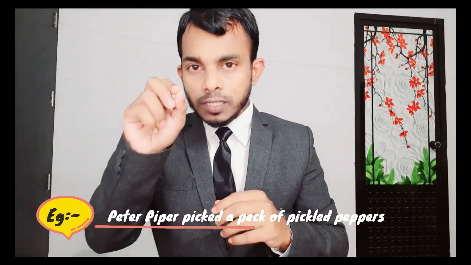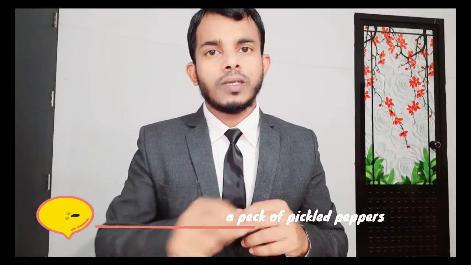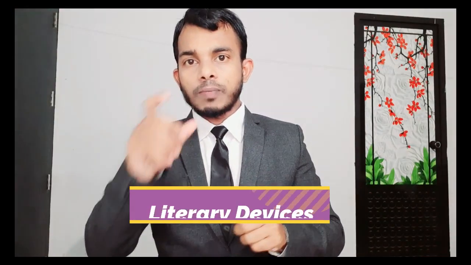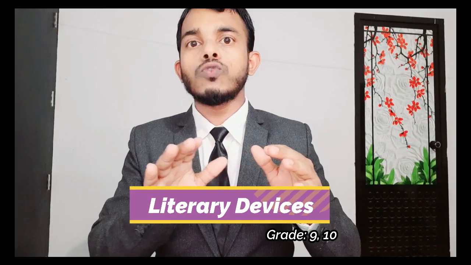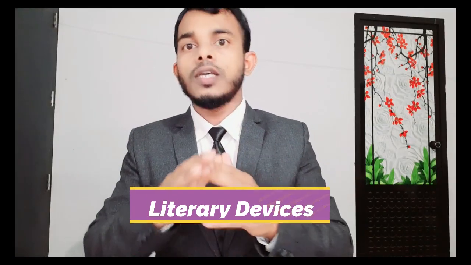Another, more clear example: Peter Piper picked a peck of pickled pepper. In this, the sound p is repeating. In this, the sound p is the initial sound in every word. So a repetition of more than one is called alliteration. In poetry and all, you don't look for many repetitions. There may sometimes be only two times, or three times also is repetition.